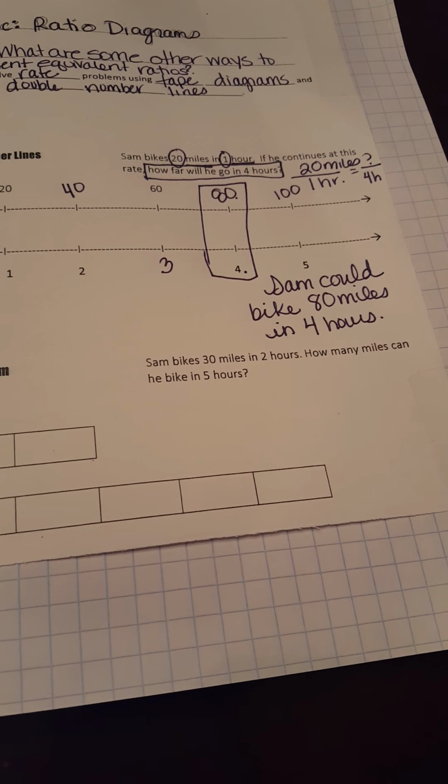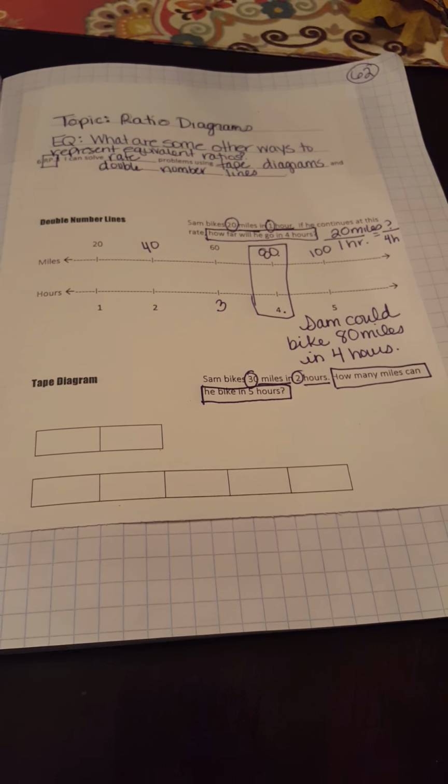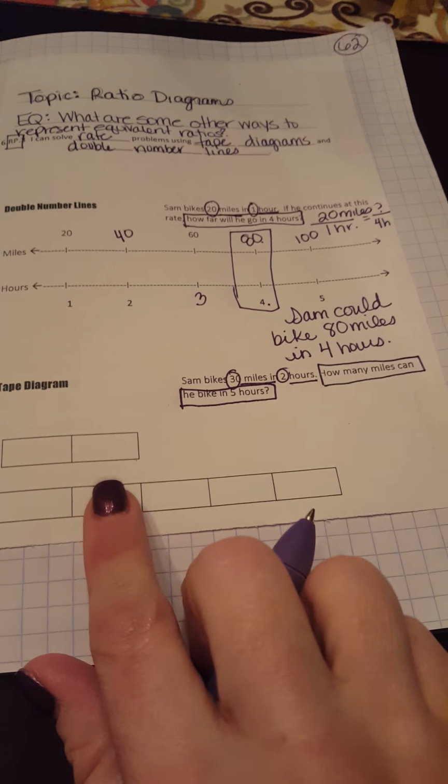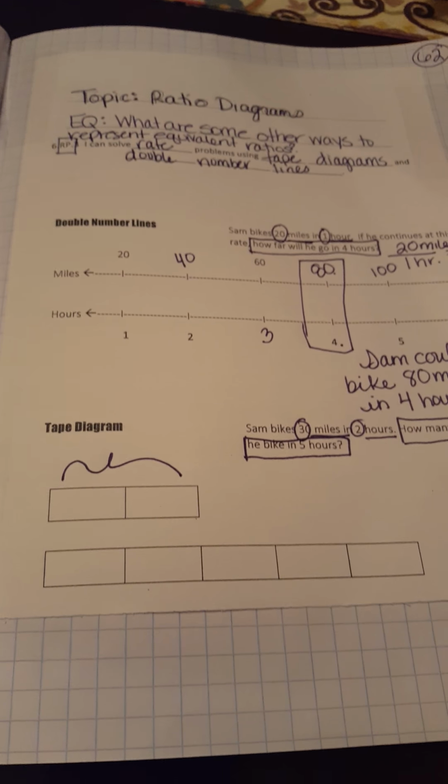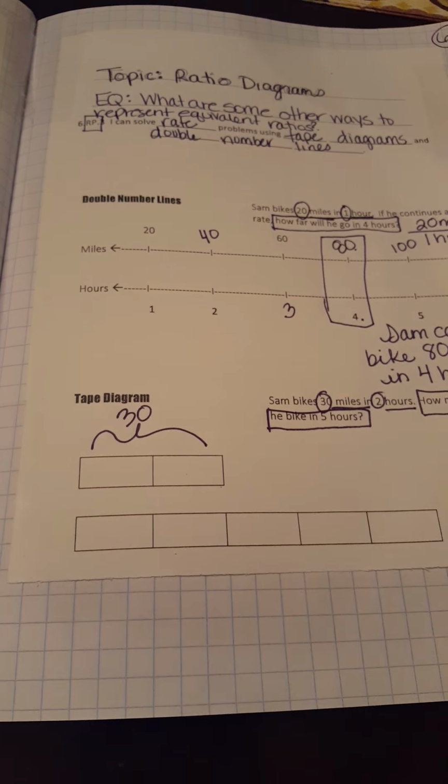Okay, let's now look at this tape diagram. Okay, so in this tape diagram, Sam bikes 30 miles in 2 hours. With that being the case, how many miles can he bike in 5 hours? Okay, so the first thing we're going to do is we have these little tape diagrams, and these represent an hour each, okay? And we know that in the first 2 hours, Sam can do 30 miles.